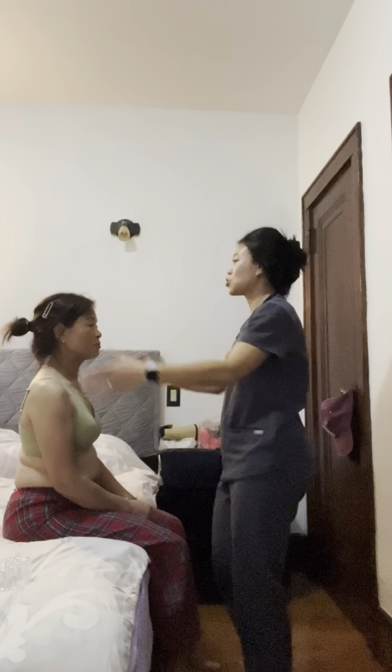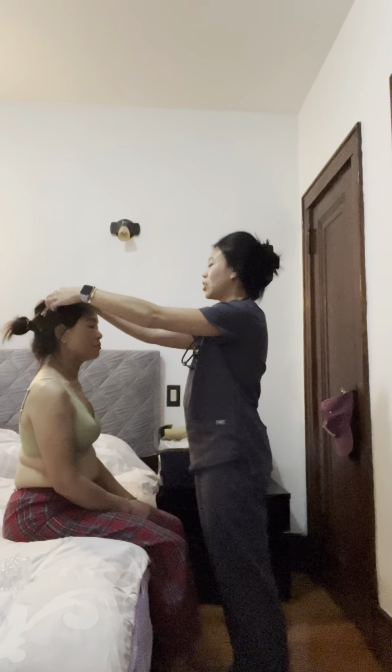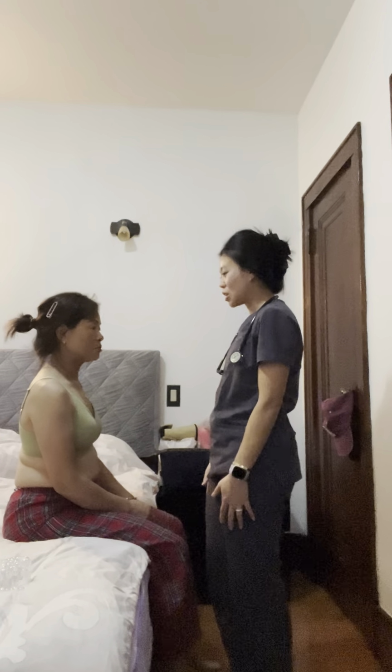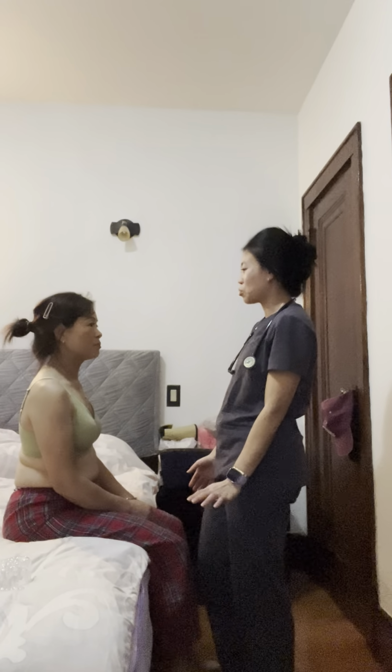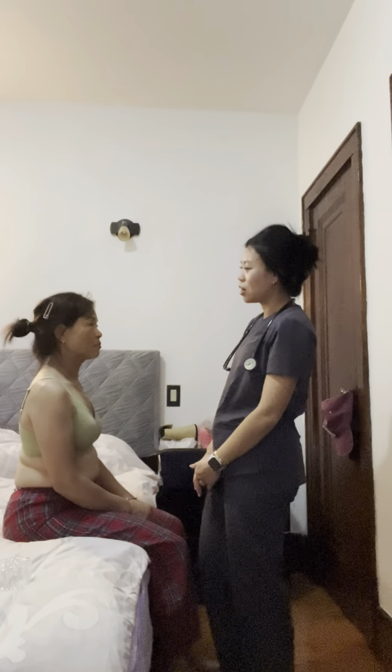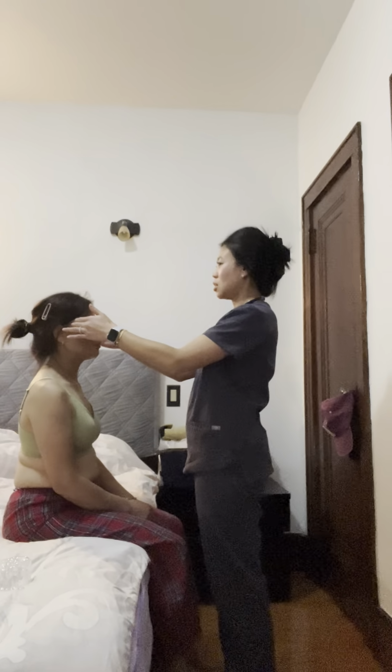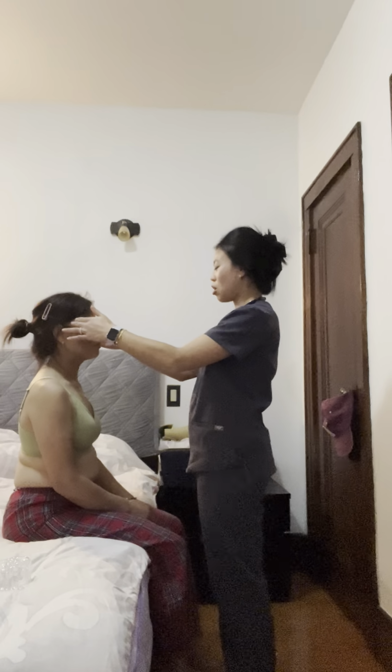I'm going to start off by just looking at your scalp. I'm going to palpate for any lumps or bumps. I don't feel any lumps or bumps. Okay, so now I'm going to assess your face. I don't see any lesions or bruises or scars. So I'm going to just palpate your temporal pulses. Okay, your temporal pulses are strong.